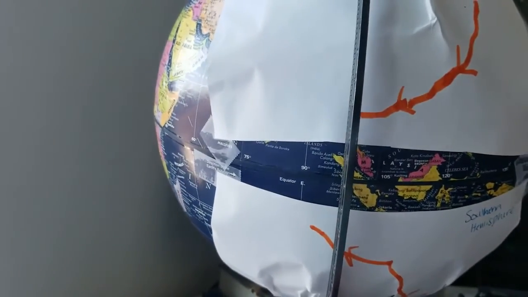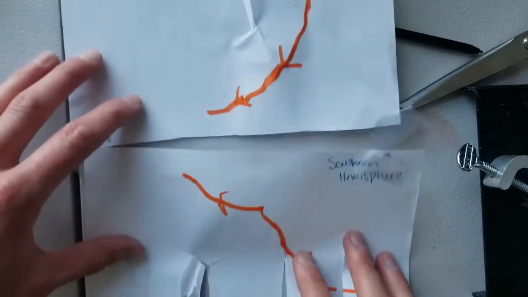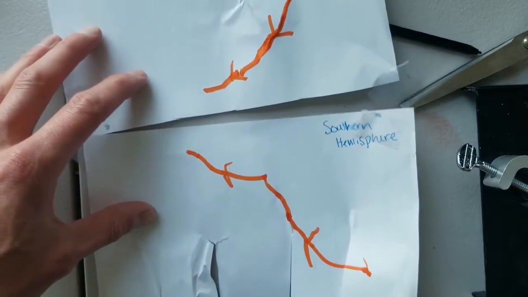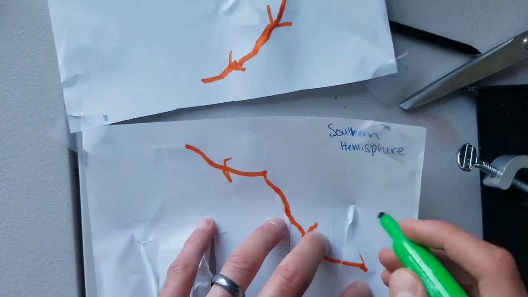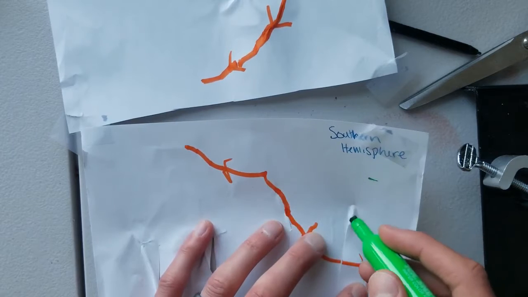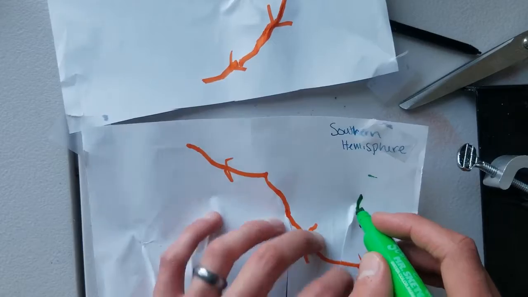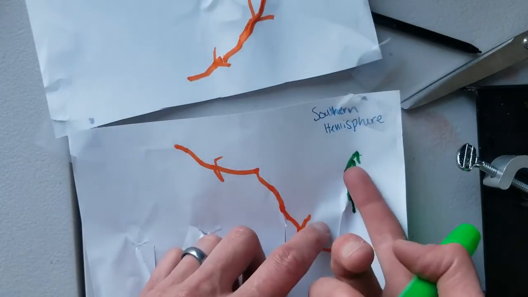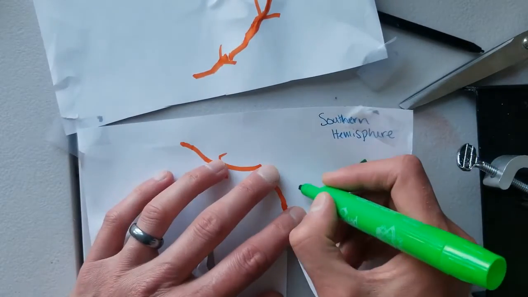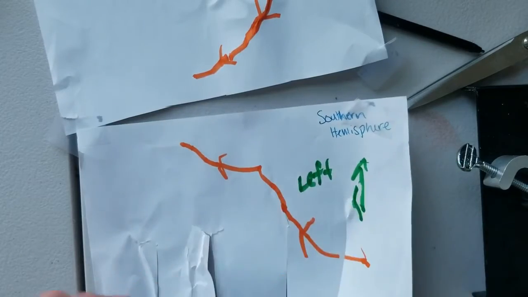So, give me 1 second here. All right, so I went ahead and peeled them off the globe so that we could look at them here. Let's remember that when I was drawing this for the southern hemisphere, I was trying to mimic the Hadley cells, and the Hadley cells go north in the southern hemisphere. So I was trying to draw a line straight up. What we see is that when I try to draw a line straight up, it gets curved to the left. Right there, you can see it gets curved to the left.